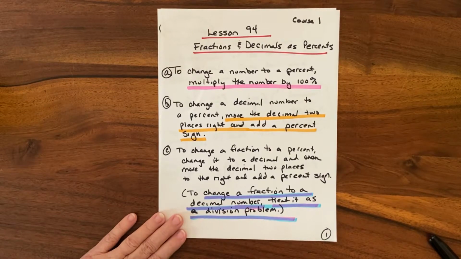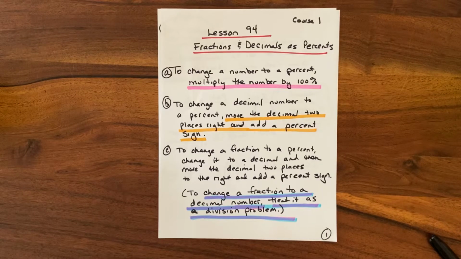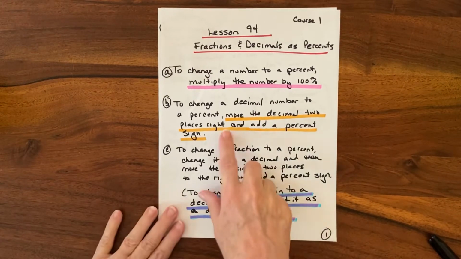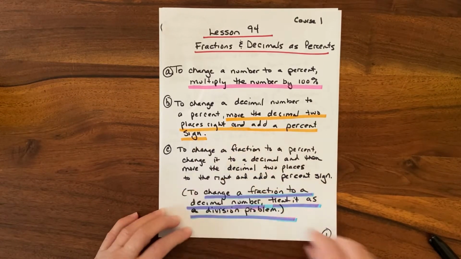So I'm going to give you a couple of different ways. Use whatever way works best for you. So when you think about what a percent is, it means out of 100, right? So 40% is the same as 40 hundredths. So to change a decimal number to a percent, move the decimal 2 places to the right and add a percent sign.